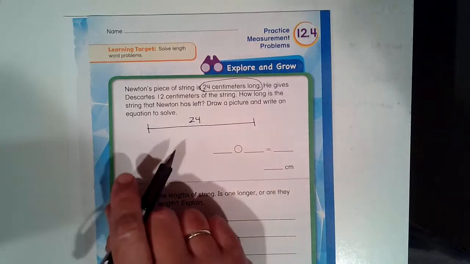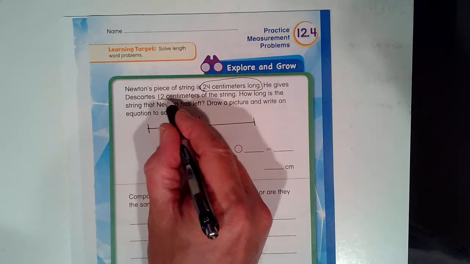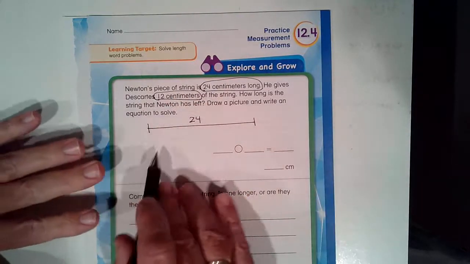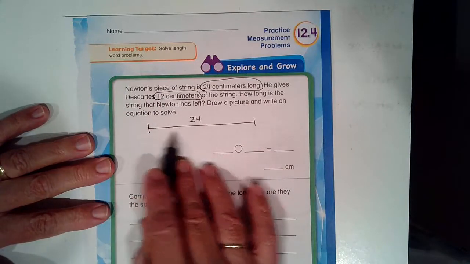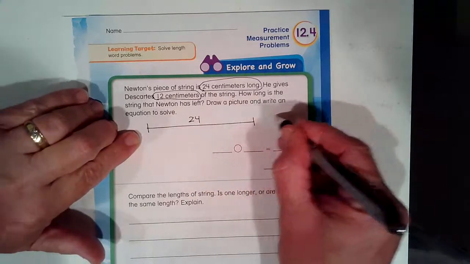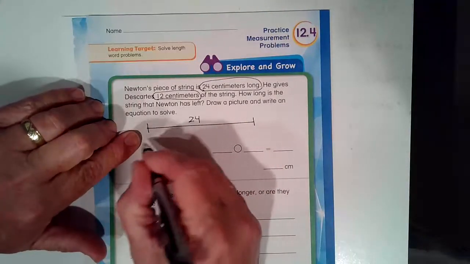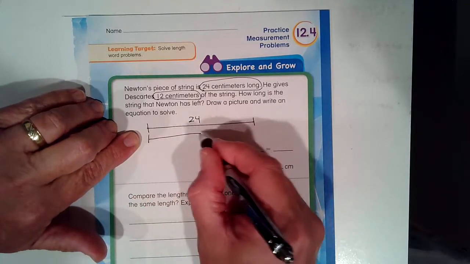Let's see what else they want us to do. He gives Descartes 12 centimeters. So if he gives Descartes 12 of the 24, am I going to be adding more on? No, right. I am going to be taking some of this away.